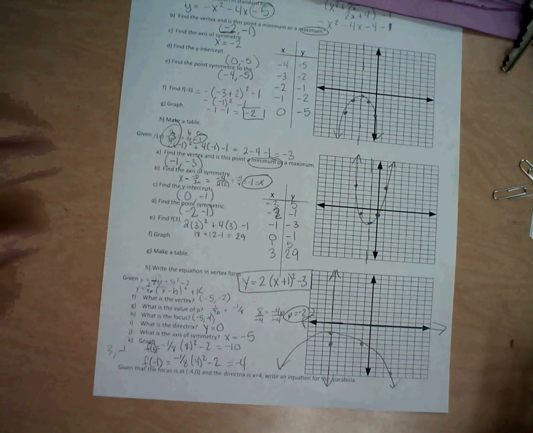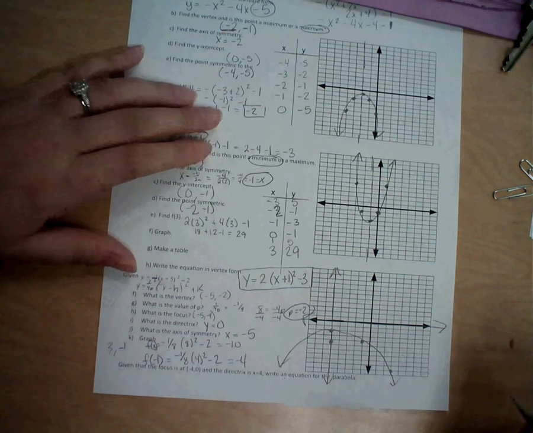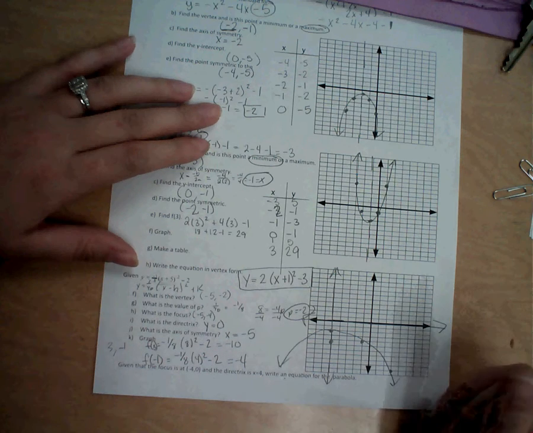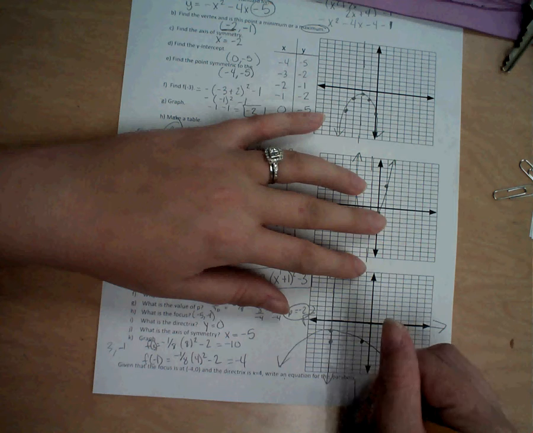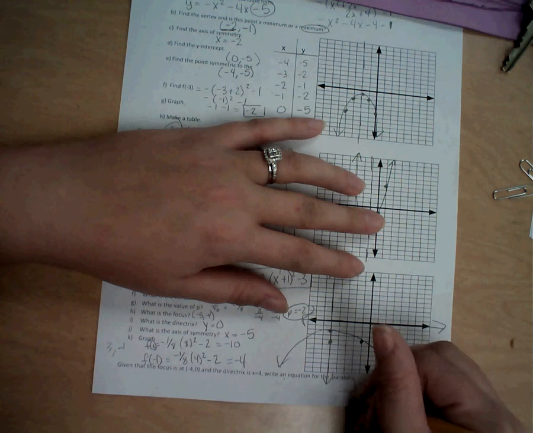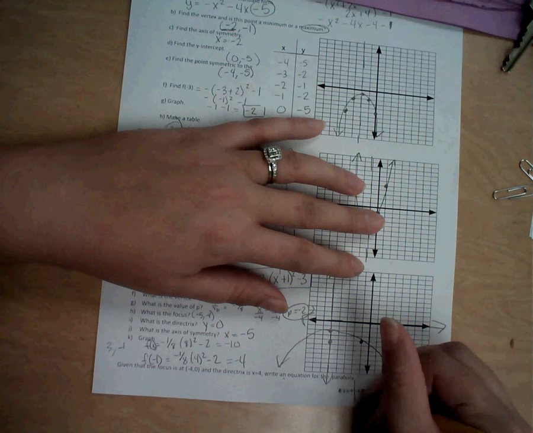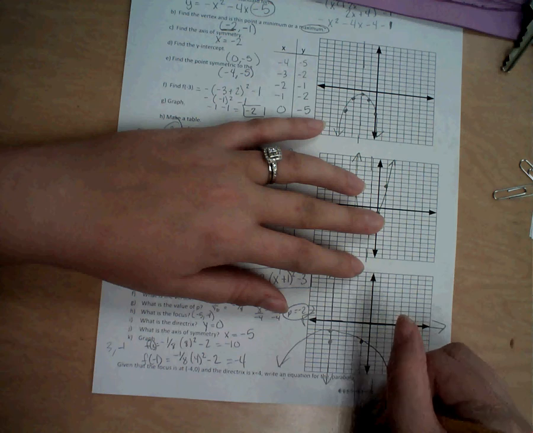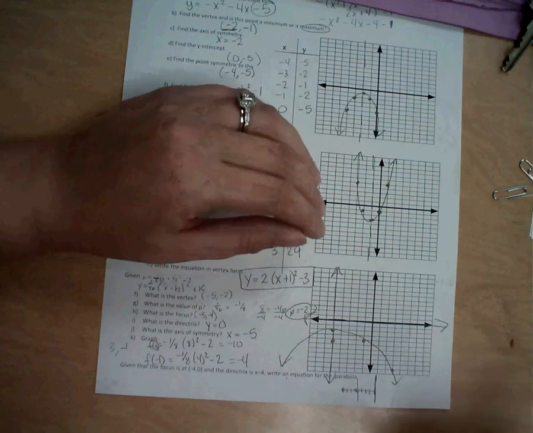Alright, next one, squeezed in at the very bottom, says given the focus is at negative 4, 0, and the directrix is at x equals 0, write an equation for the parabola. Alright, so if we're looking at this, the focus is at negative 4, 0. The directrix is at positive 4. Halfway between those is the origin, so this one's going to be centered at the origin.